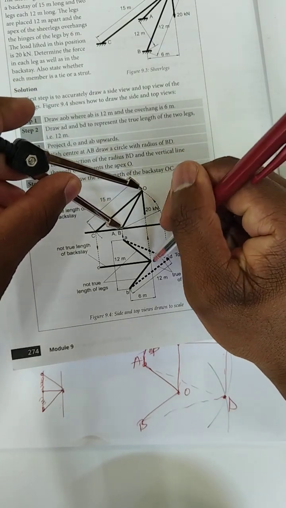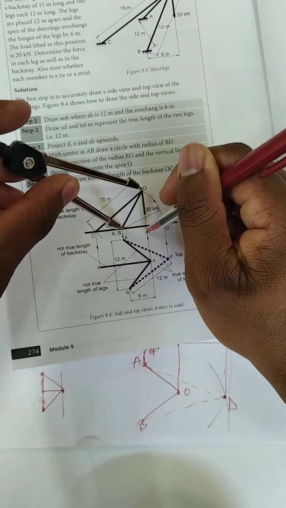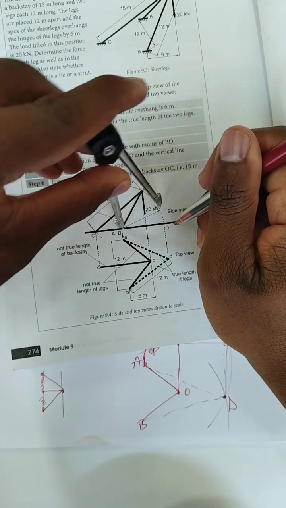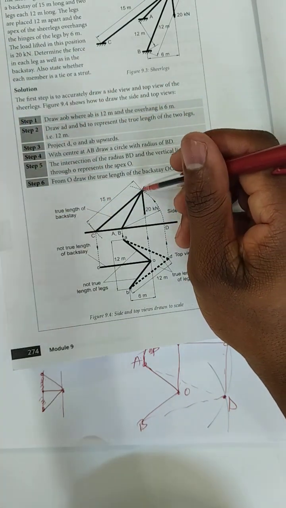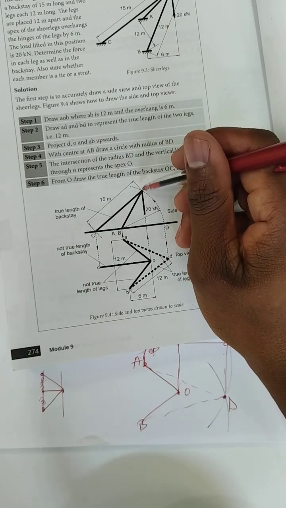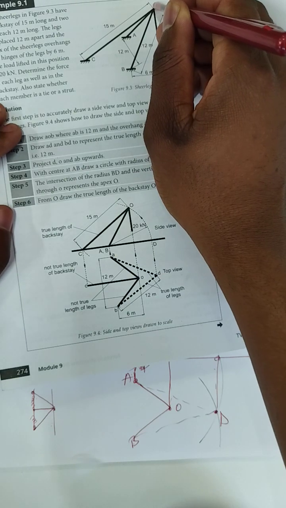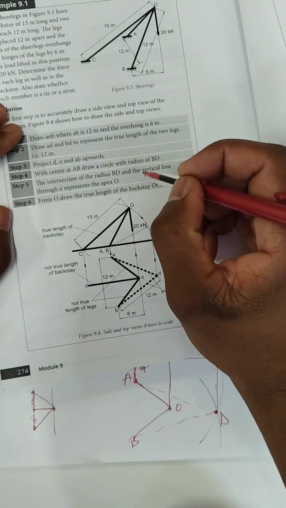So you extend this line, as this line represents the apex, or where the load will be hanged. You extend it upward like this. And then where this curved line will cross this vertical line, that's where you are going to have this point O.